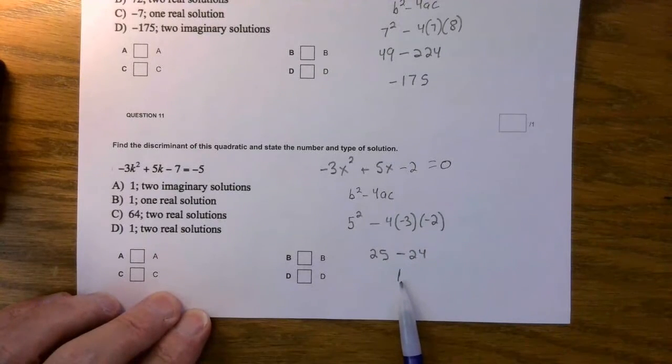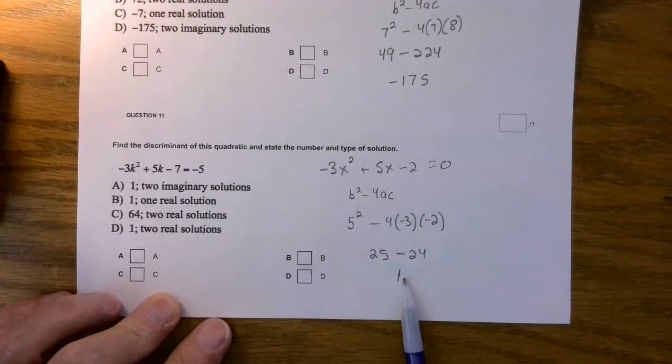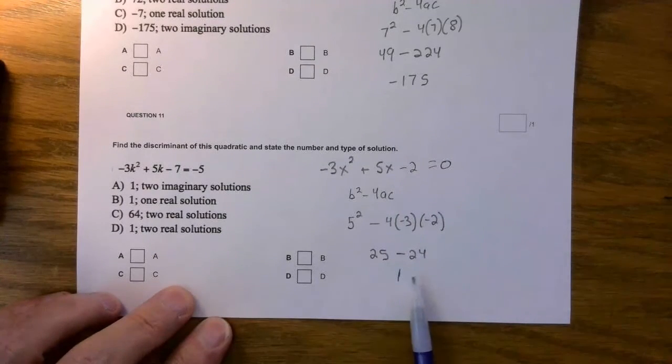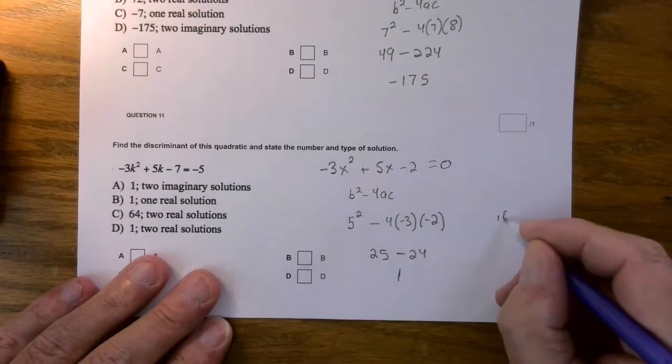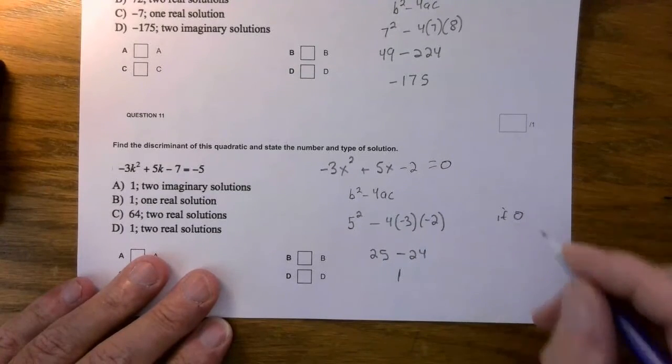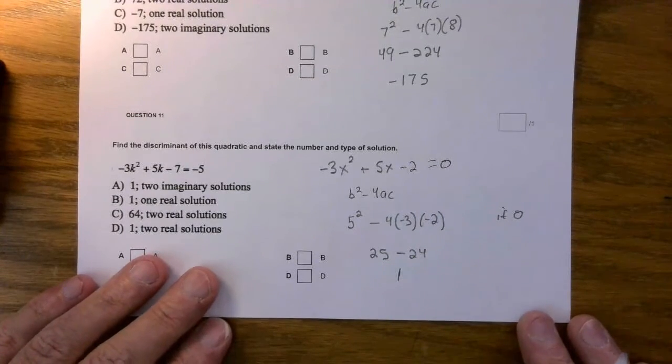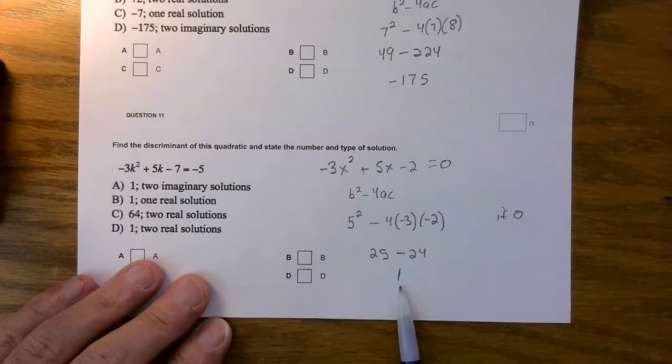Now, does that mean 1 is the solution? 1 is a positive number. All right, remember, so this is going to be a plus and a minus. This is still 2 solutions, folks. 2 solutions, only if it's 0. If it's 0, is there 1 solution? Not if 1 means there's 2 solutions, okay?